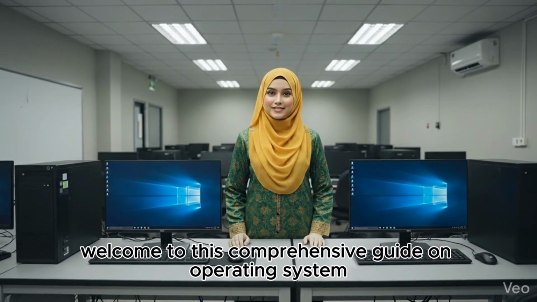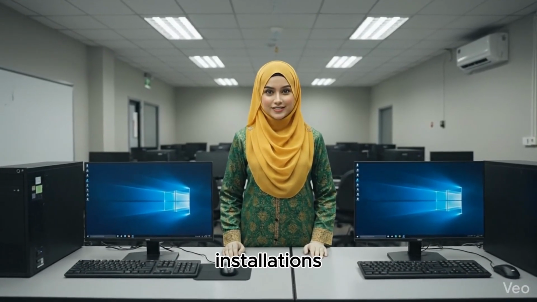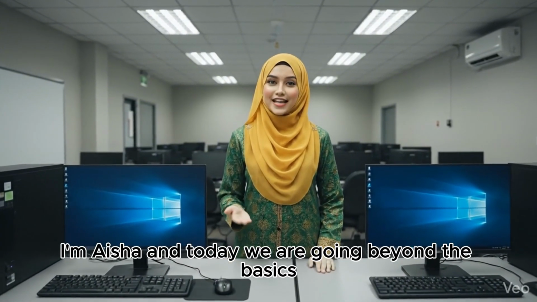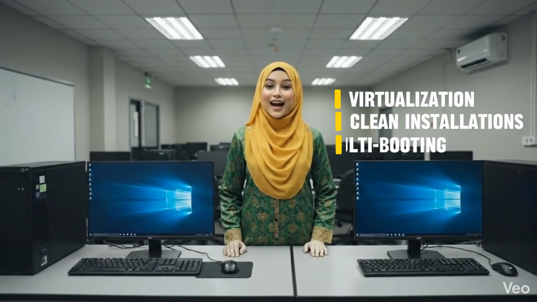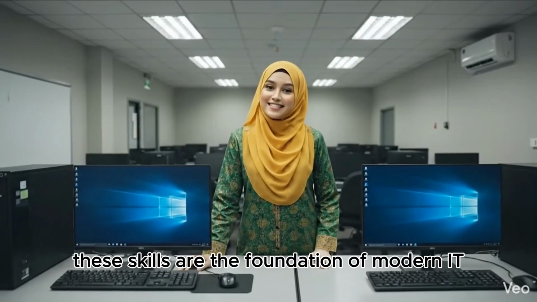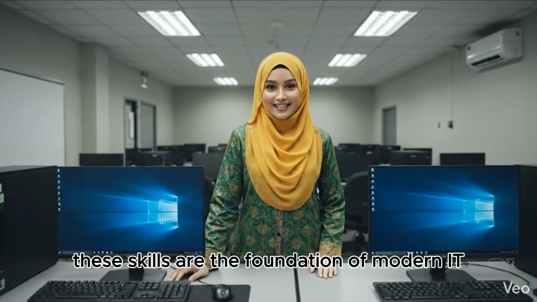Welcome to this comprehensive guide on operating system installations. I'm Aisyah, and today we are going beyond the basics. We will explore 4 essential methods: virtualization, clean installations, multi-booting, and system upgrades. These skills are the foundation of modern IT.